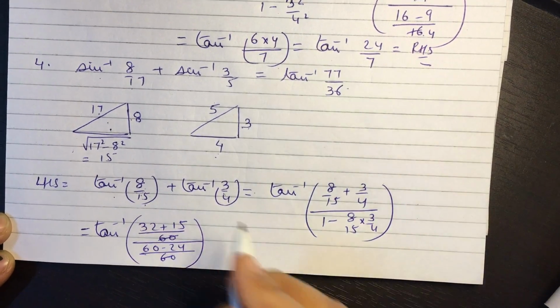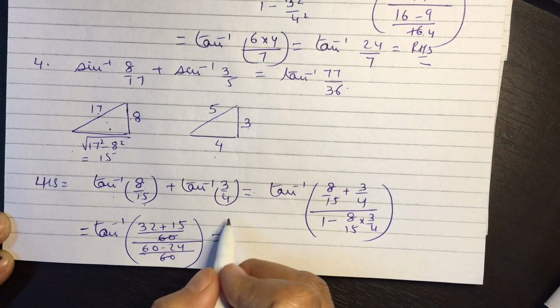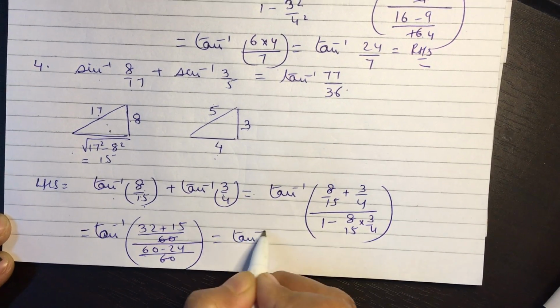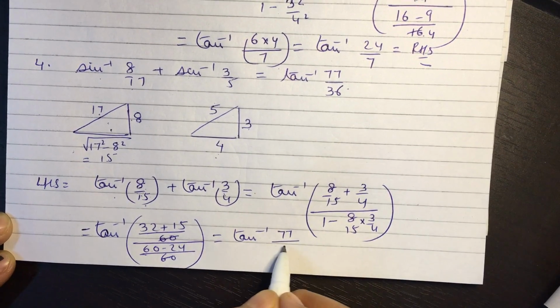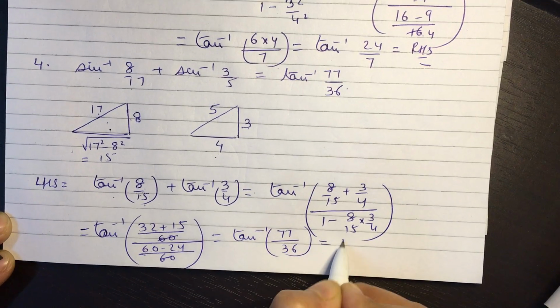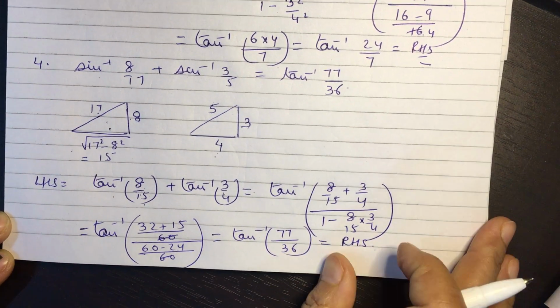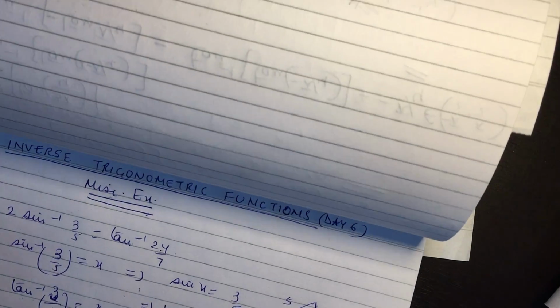This gets cancelled and this gets solved to tan inverse. This becomes 77 upon 36, which is the right hand side. In a similar fashion, we will be doing the rest of the questions also. Question number 5 can be done in the same manner, which deals with the sum of two cos inverse functions.